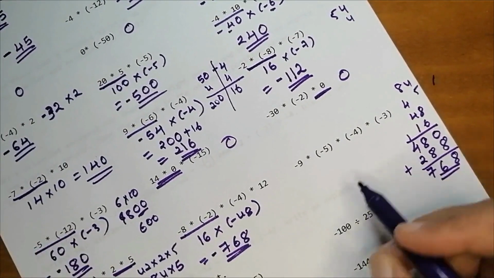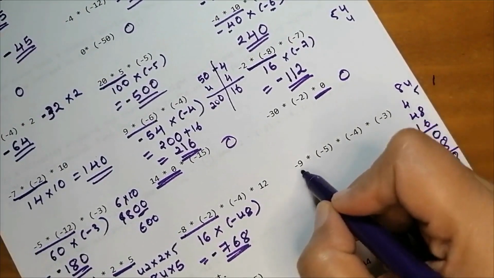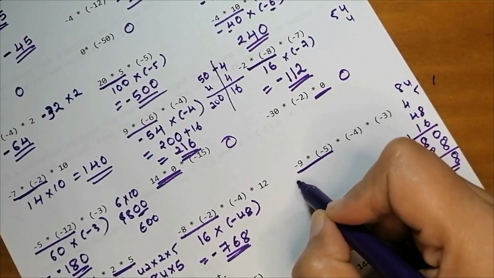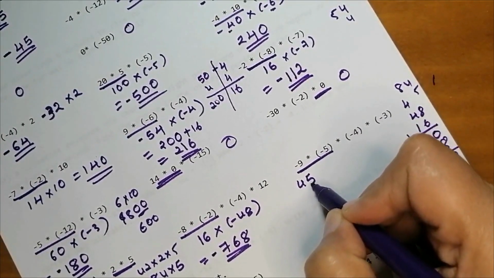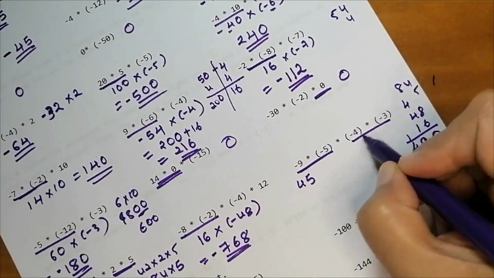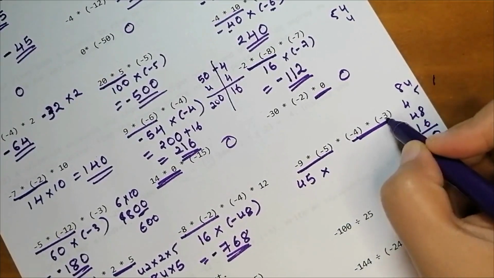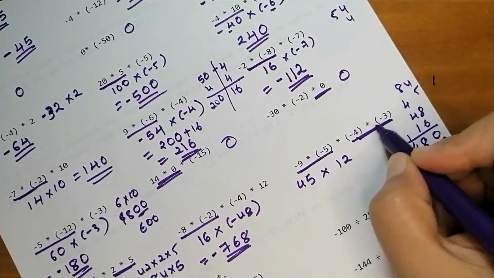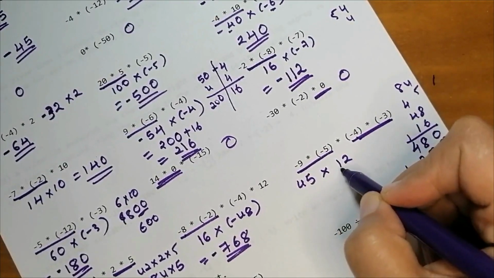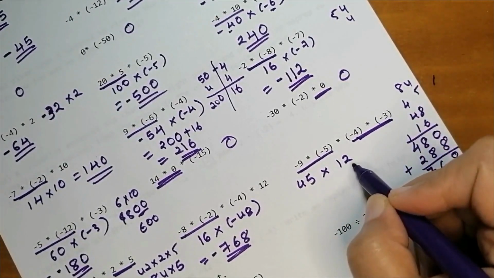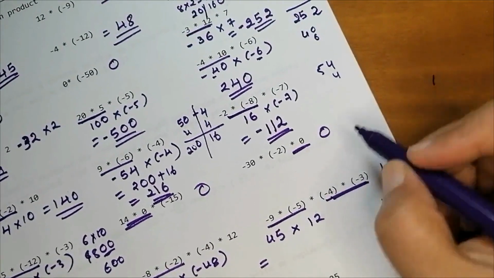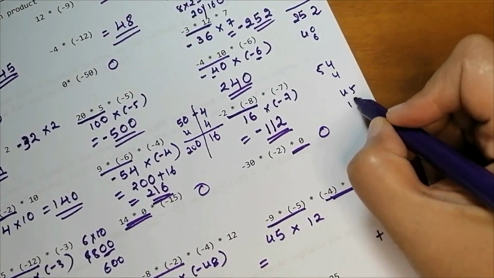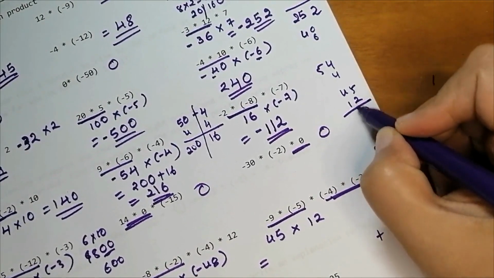Okay, then the next one. This first. 9 times 5 is 45 and both are negative. So it's going to be positive, right? And this one, 4 times 3 is 12 and both are negative. So it's positive. So this is 45 times 12. Okay. So if you want to do it here, we can do it like this. 1 times 5 is 5.